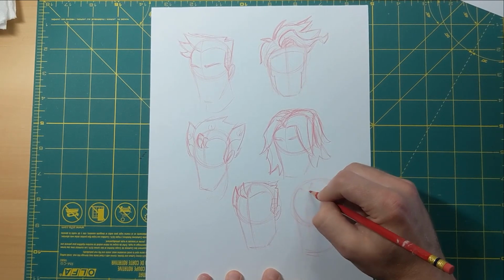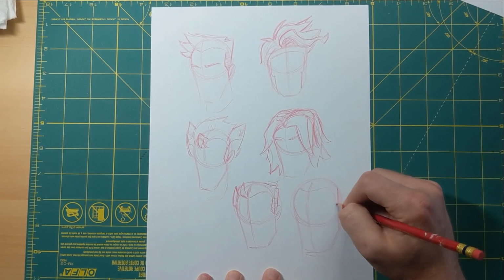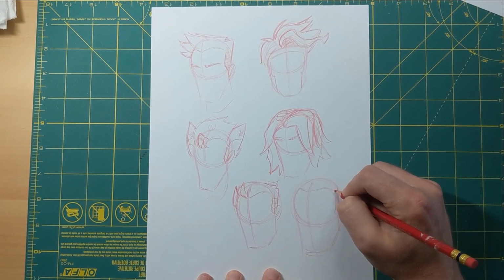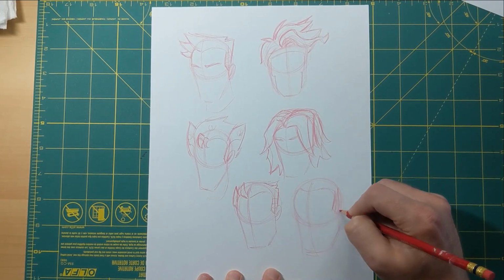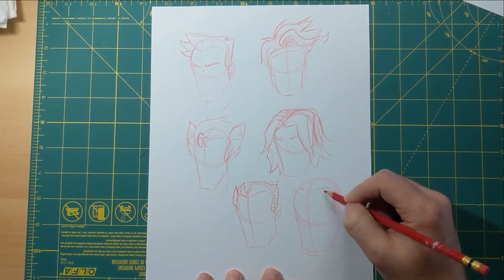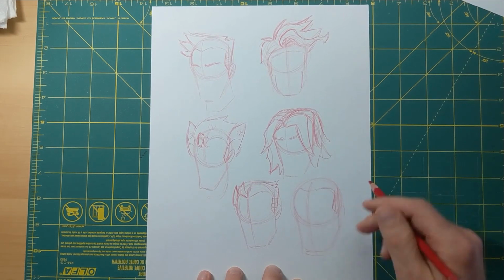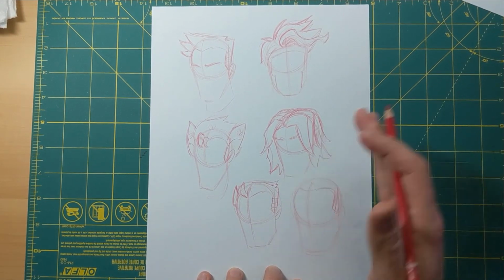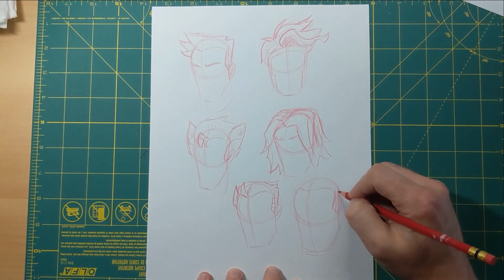But you can put the hairline in just to get you started. And they don't have to all look the same. You can adjust some of these points to make it different. But I'm doing this to help me figure out where I'm going to start.